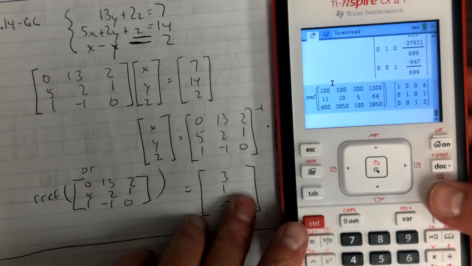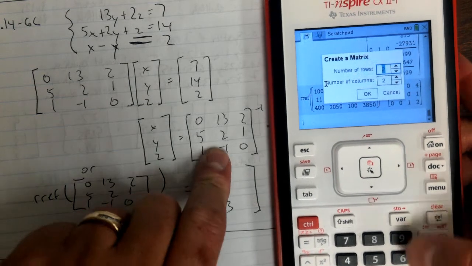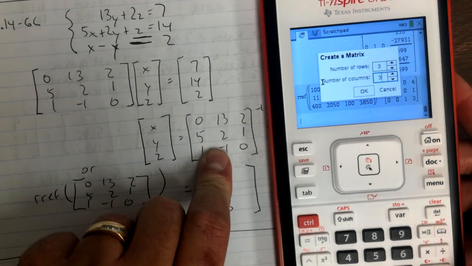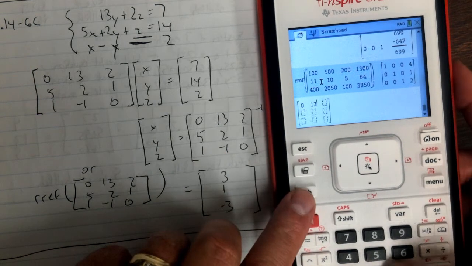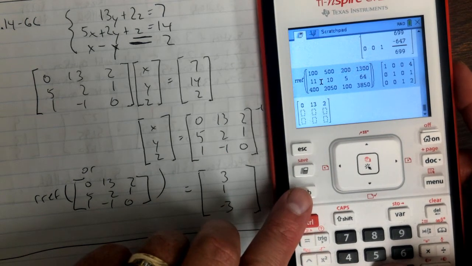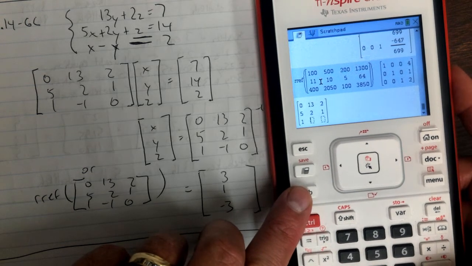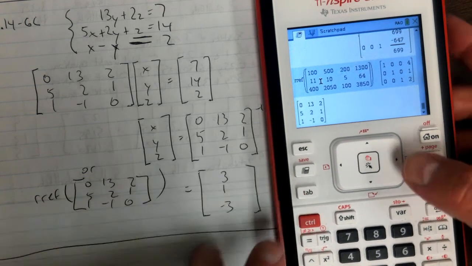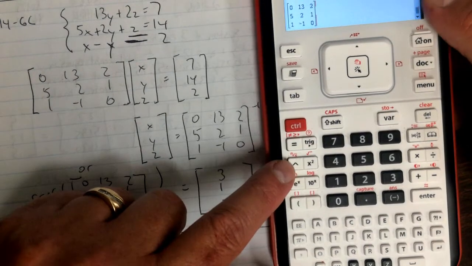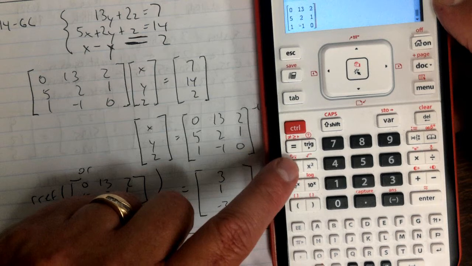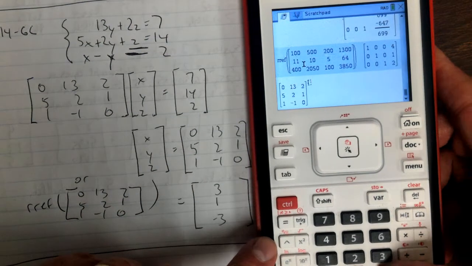So menu 7, 1, 1, you're doing a 3 by 3 matrix. You have 0, 13, 2, 5, 2, 1, 1, -1, 0. Now that matrix to the -1 power, so we do this up arrow thing, this caret, and then you do -1.